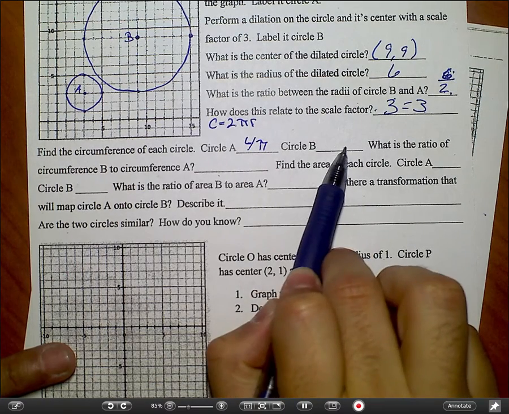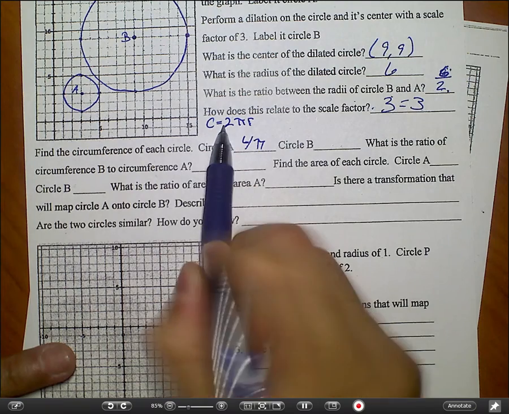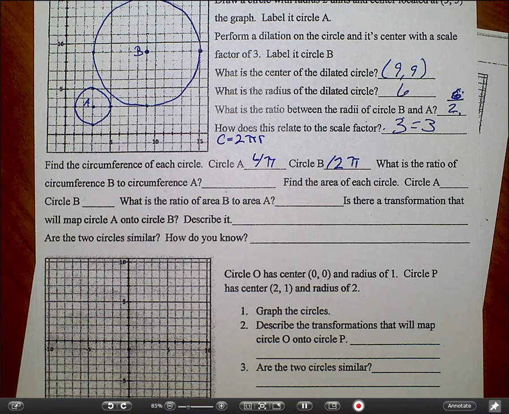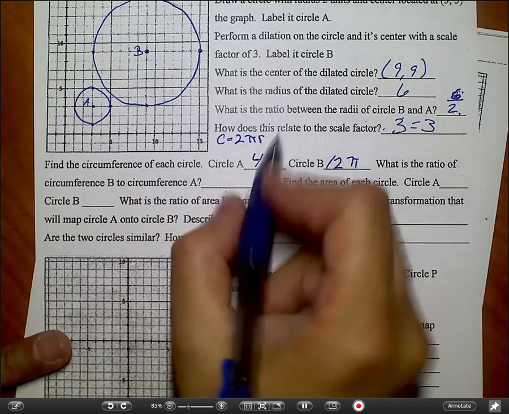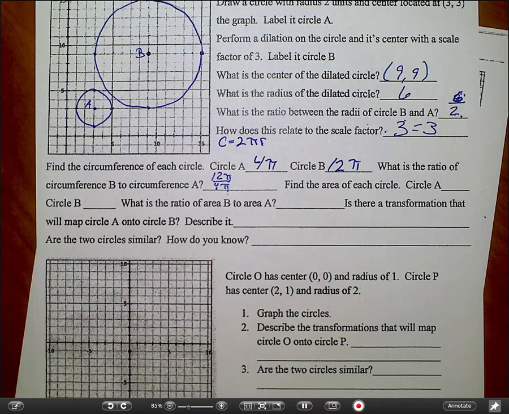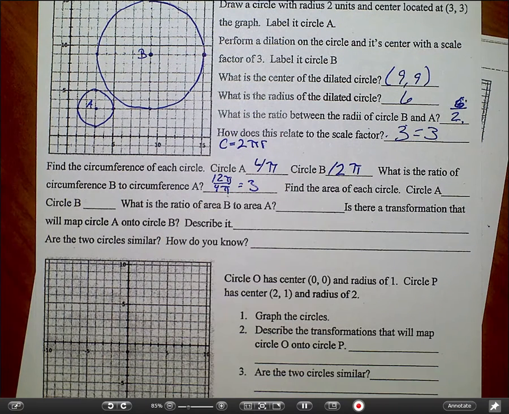Okay, on this one right here, what was the radius of circle B? 6. So it's going to be 6 times 2, which is 12. It's 12 pi. All right, what is the ratio of circumference B to circumference A? 12 pi over 4 pi. And if I reduce those, the pi's cancel. What's 12 divided by 4? 3. It's going to give me 3, isn't it? So is that the same scale factor? Yeah, it is. It's going to be the same scale factor.